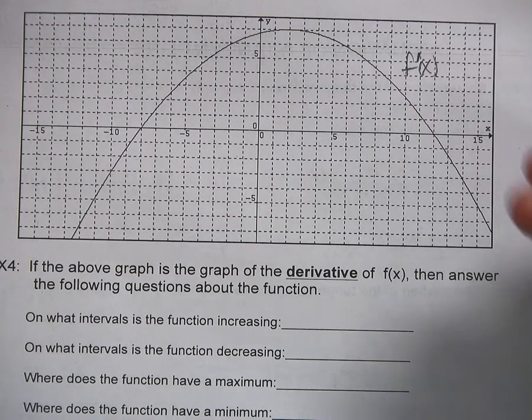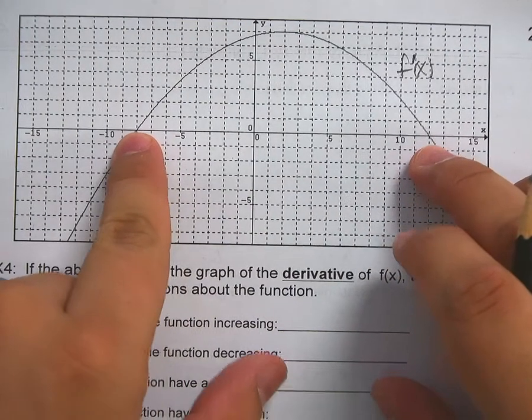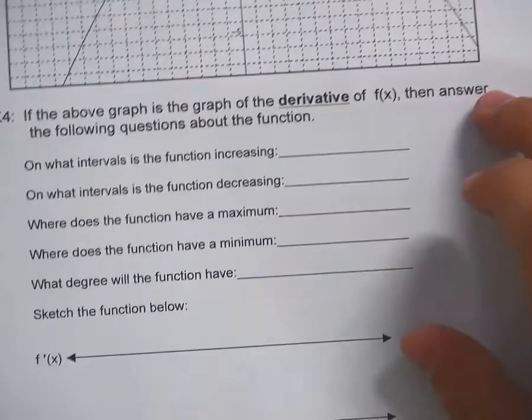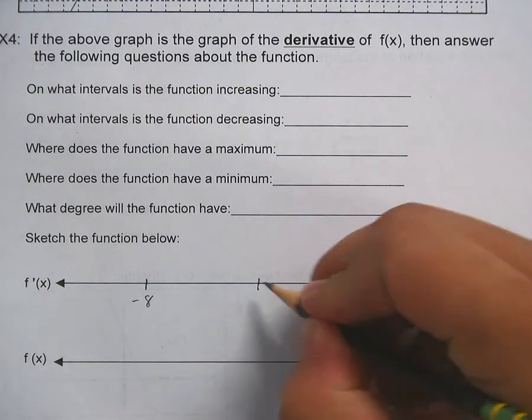So if I look at this graph, since I'm dealing with the derivative, what I want to look for is where does this thing change from positive to negative? Because where the derivative is positive, I know my slope will be increasing. Where the derivative is negative, I know my slope will be decreasing. So I want to look at where does this thing change from negative to positive. It changes here at negative 8, and it also changes here at positive 12. So it changes at these two places. So I'm going to go down here and I'm going to put negative 8, positive 12.